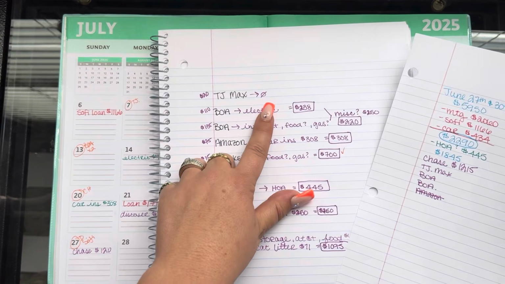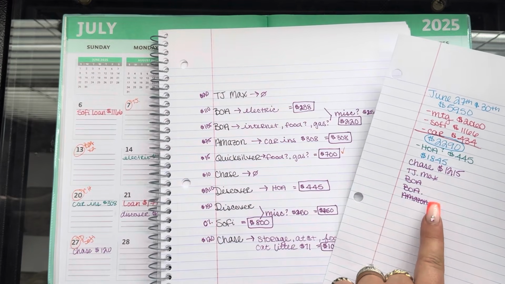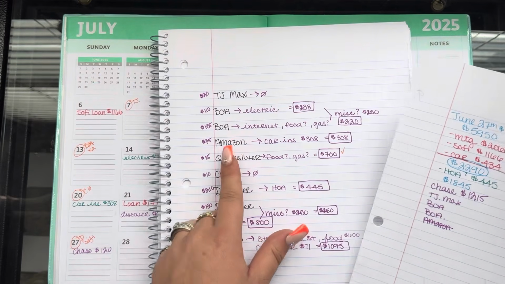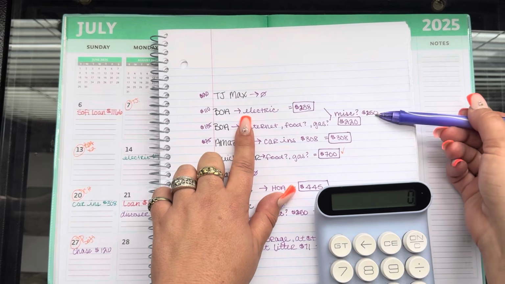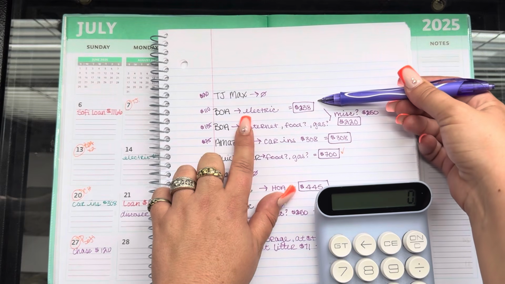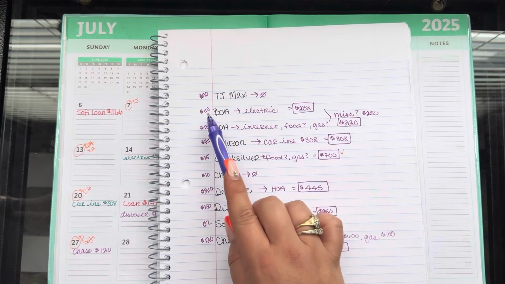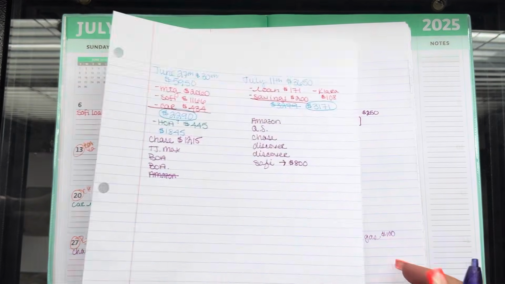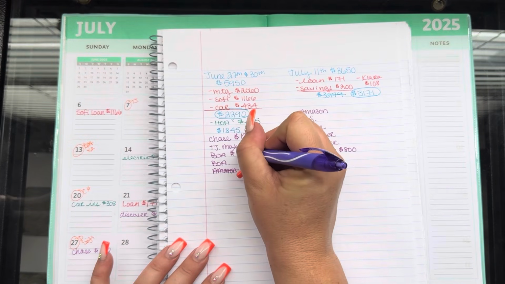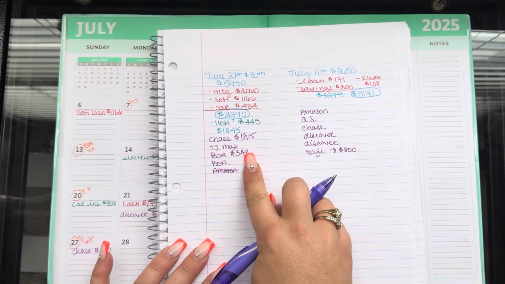The TJ Maxx card, we weren't going to use it, so let's come back to that after we figure out the Bank of America cards here. So the Bank of America card, I had $100 of the miscellaneous spending going on there and the electric bill. So $238 plus $110 is $348. So we're paying $348 to the Bank of America card there.